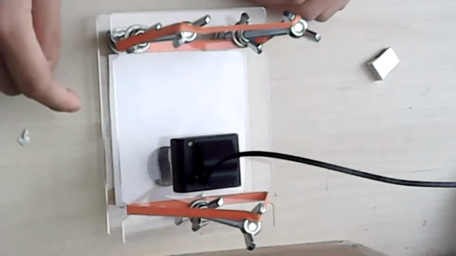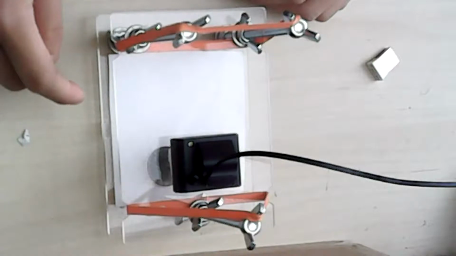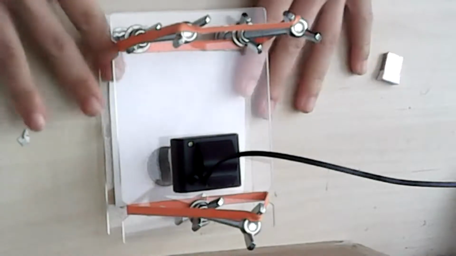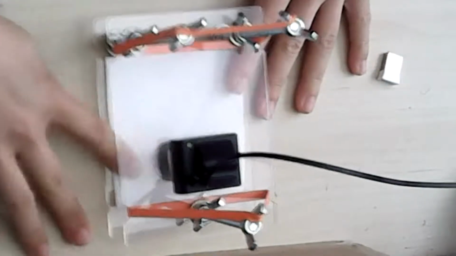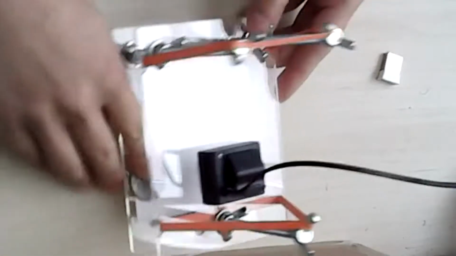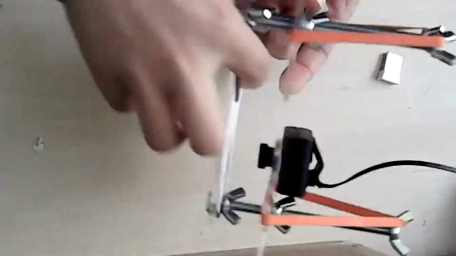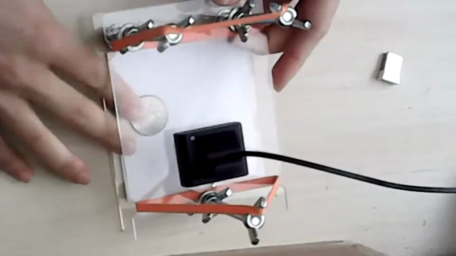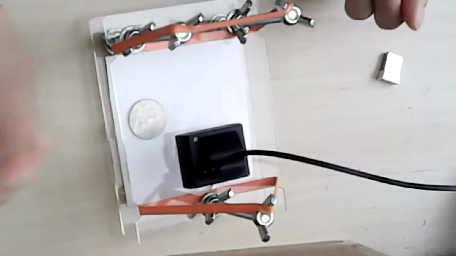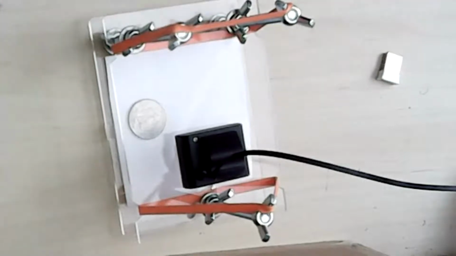Cool. And I can see also that your sample is on the lower stage so that the camera is above it. Yes, that's right. So it's on top of that white piece of paper. Yeah, and that's pretty much it. I think it's pretty simple, but yeah, super fun, and you can put a lot of things underneath.